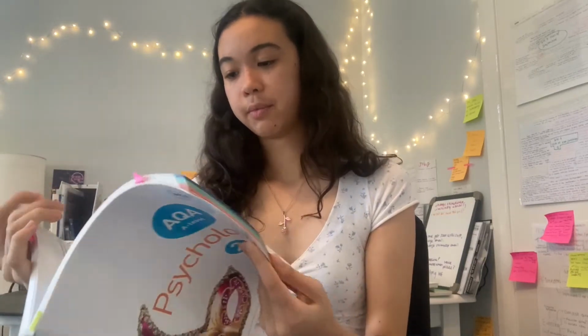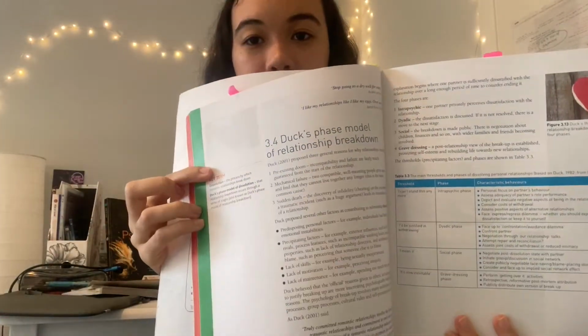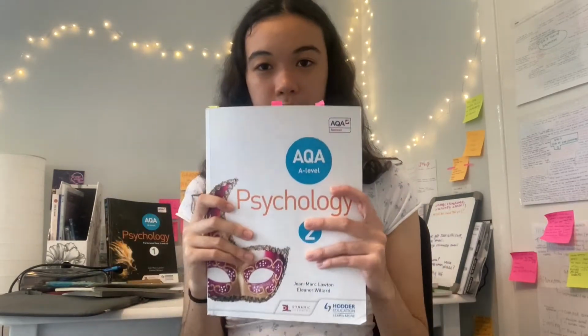And alternatively, you can also use your chunky little textbook. This one's the Lawton and Willard one. You can alternatively also use the key terms at the side of the page here. I do have the textbook of these ones, I just have them online, so that saves a bit of book bag space for me. You can also get the revision version of this one, the one with the mask. It's completely up to you which one you get.